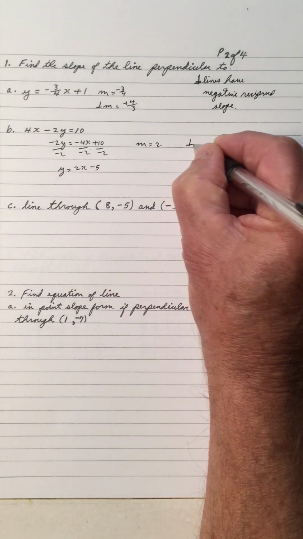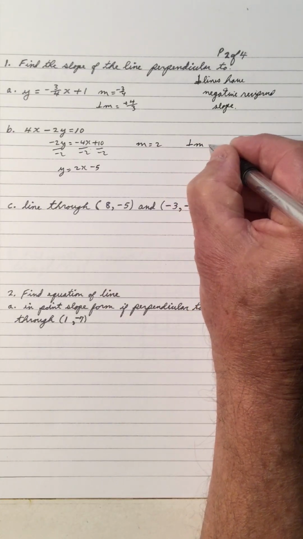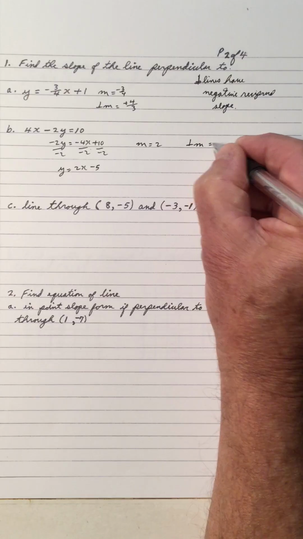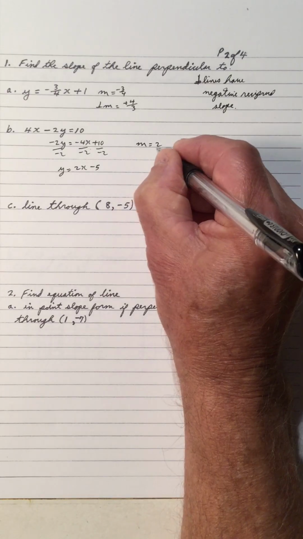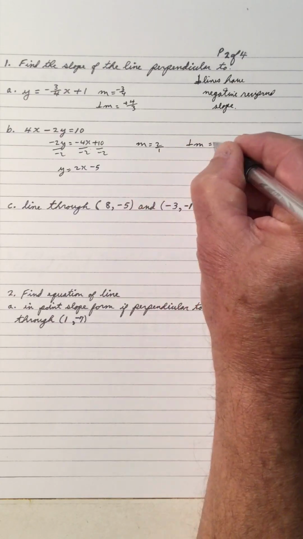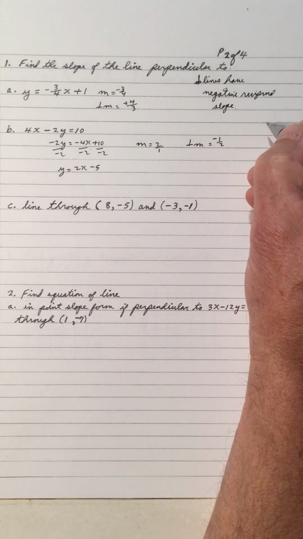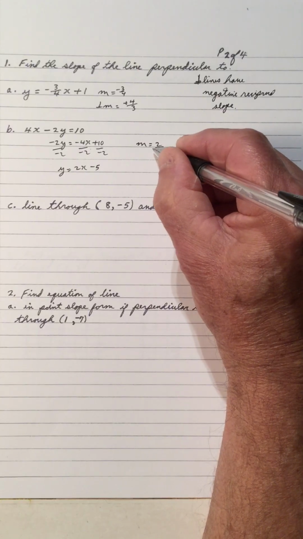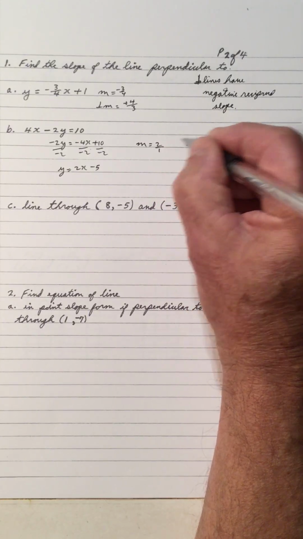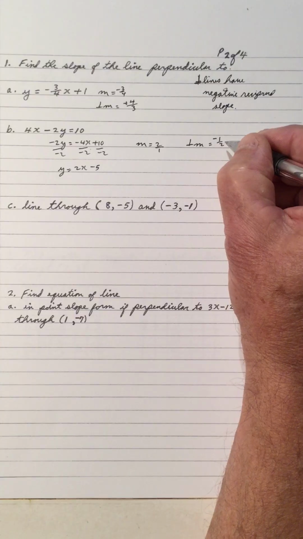Again, the slope of the perpendicular line is the reciprocal, 2/1, so it's 1/2, and that's a positive, so it's the negative of this number. Since it's positive, we make it negative, and we flip the fraction, -1/2.